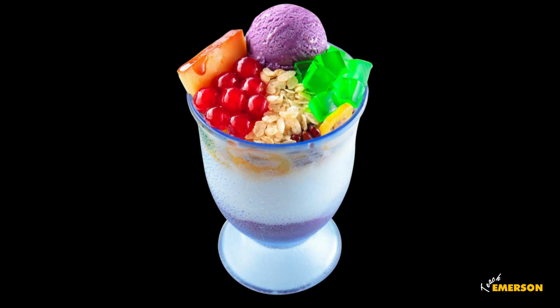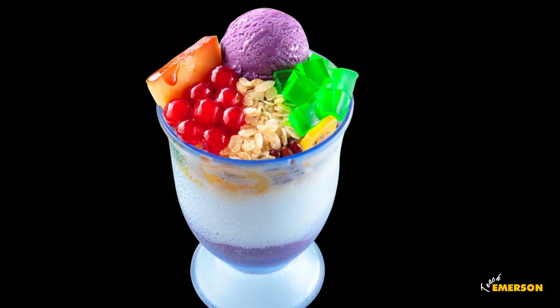Halo-halo, a delicious Filipino dessert, is a simple example of a mixture. The name itself literally means mixture. Can you identify the ingredients that were combined to make this mouth-watering Filipino dessert?